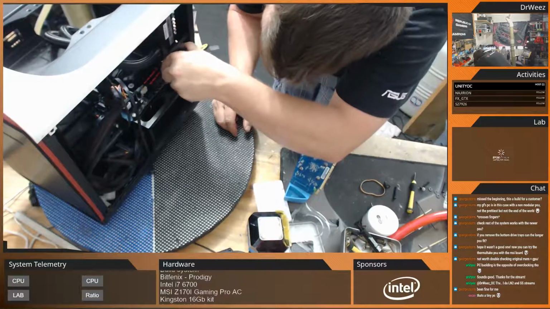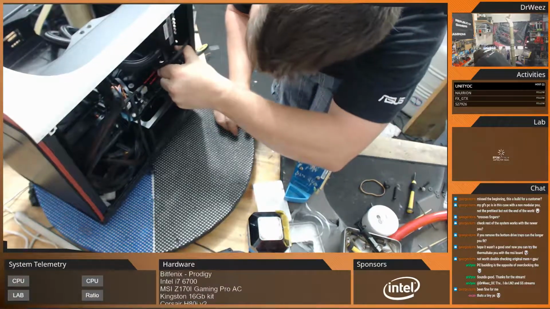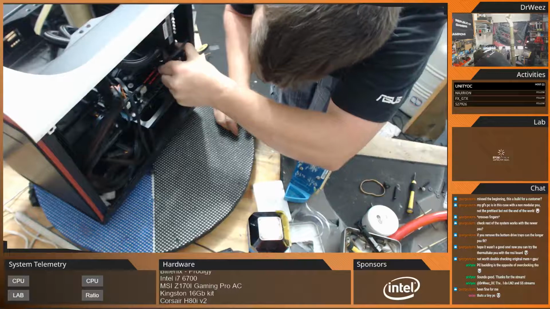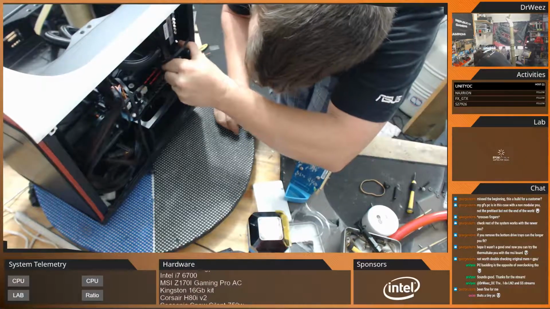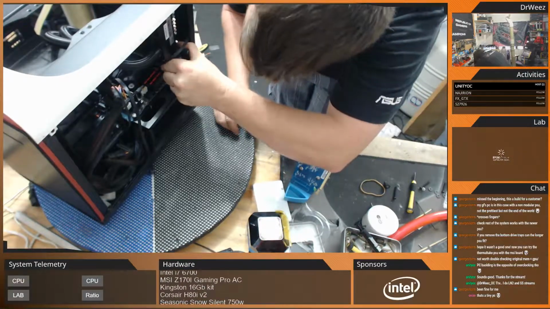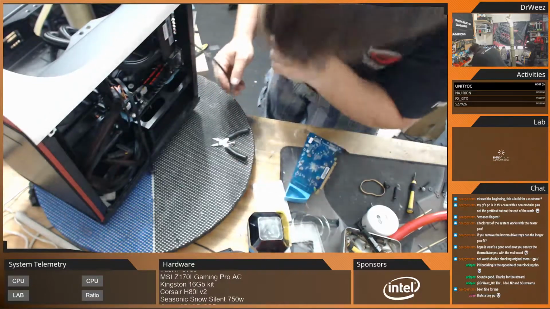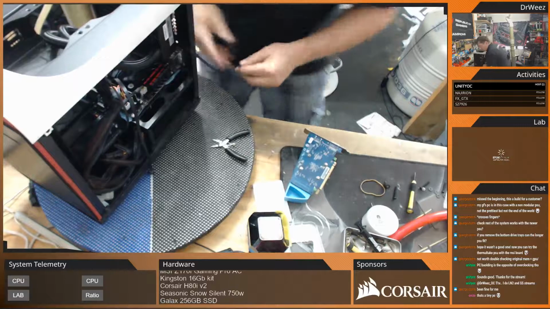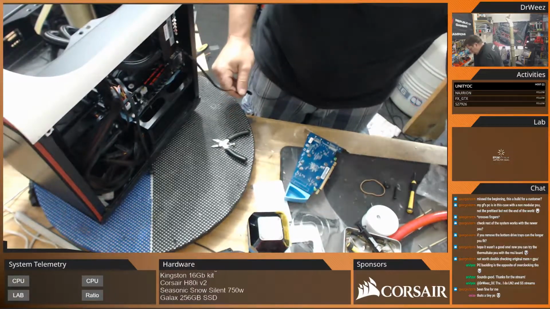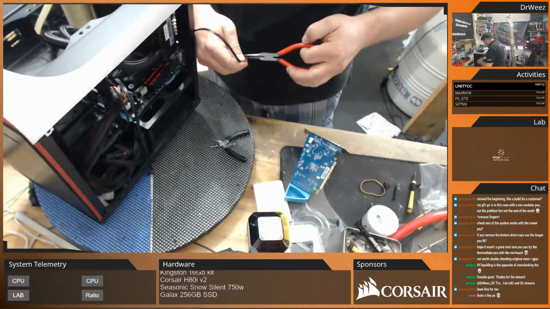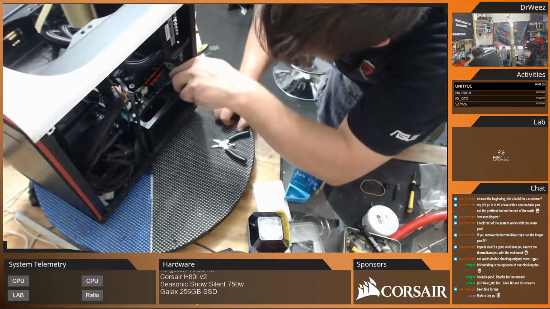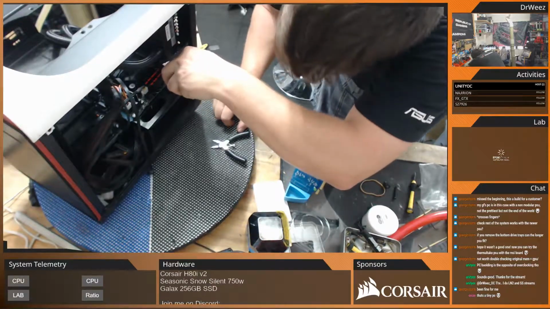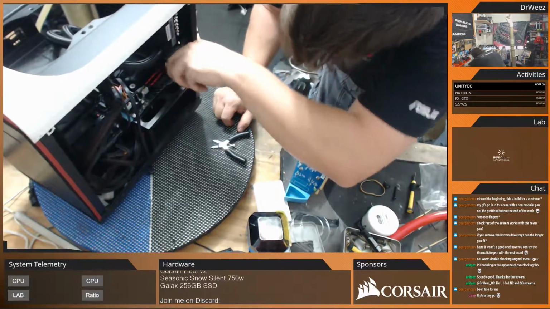Nothing like making life hard for yourself, right? Yeah, no, I can't get there with my fingers. Longer pliers. And that's on.